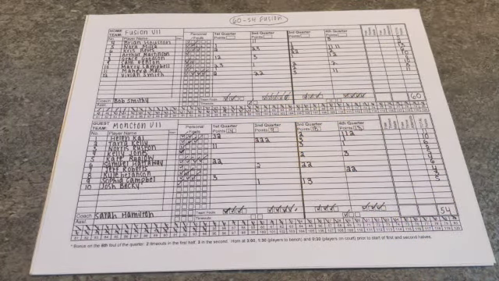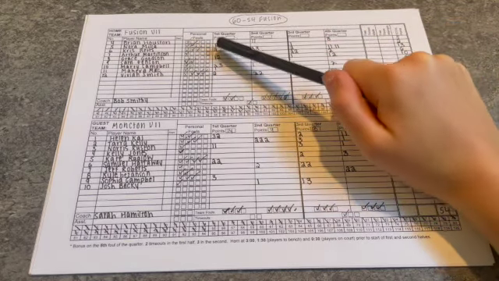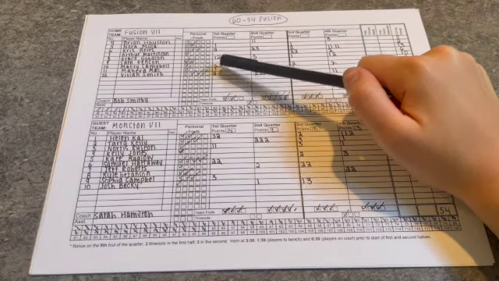Something that I didn't mention was just every time you write down a number when somebody scores, it's just the value of the basket. So it's a foul shot 1, a basket 2, or a 3-pointer 3.